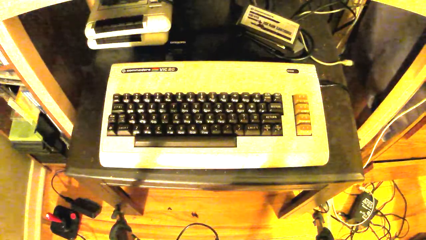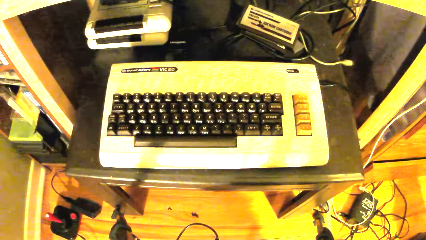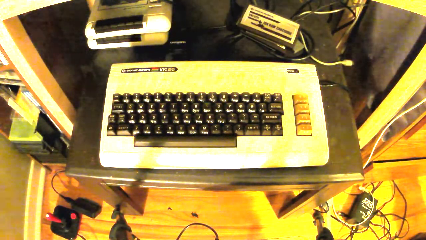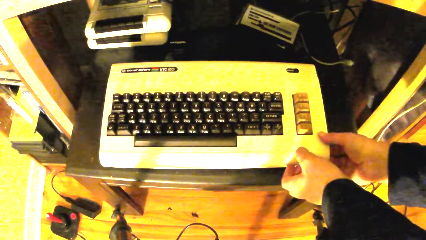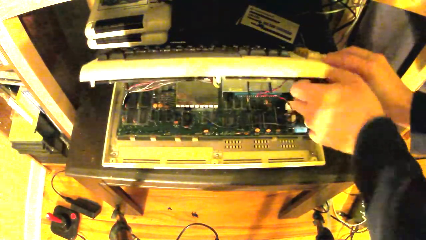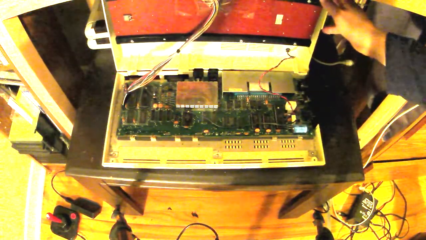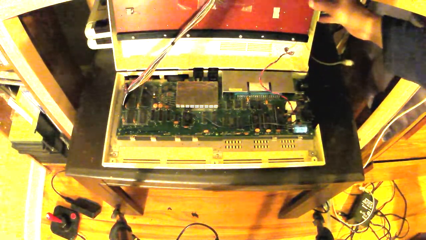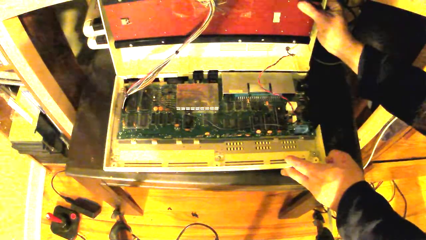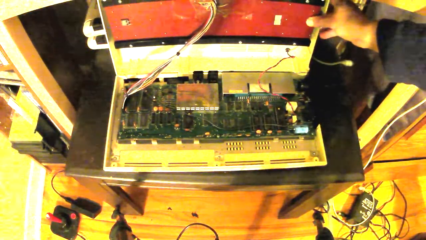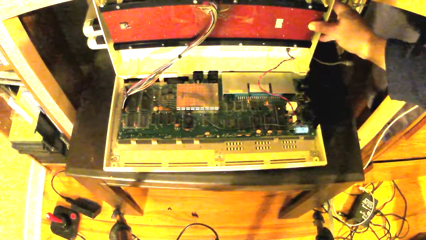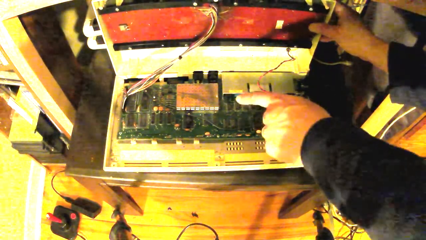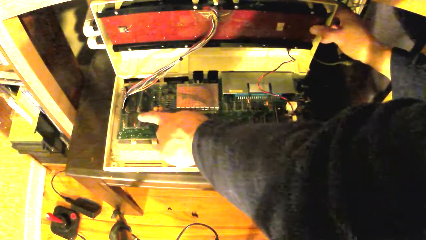Okay, so this is a regular VIC-20. Let me open it up. I open it up, and inside there's all kinds of stuff, but I will direct your attention to this area where we have some RAM chips.